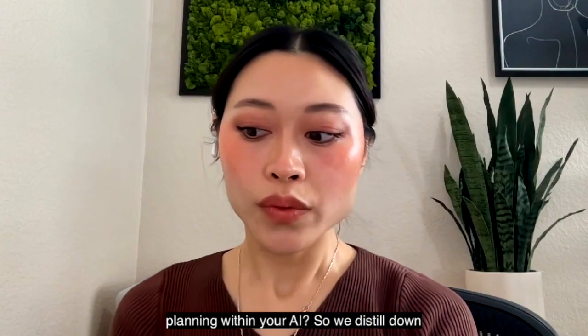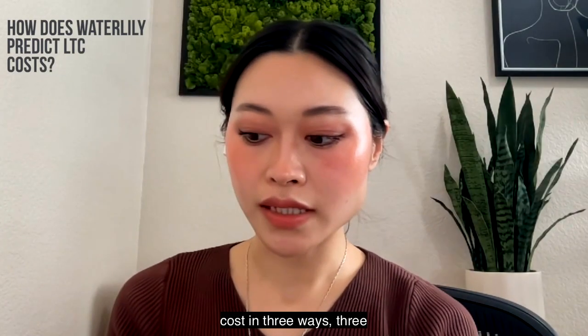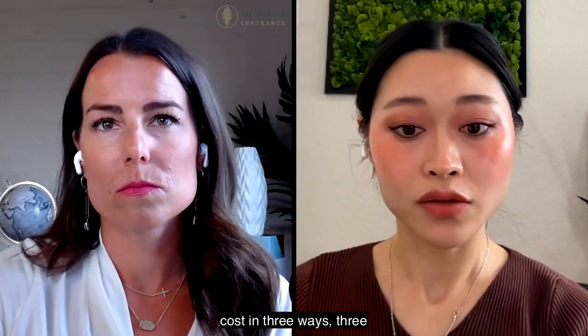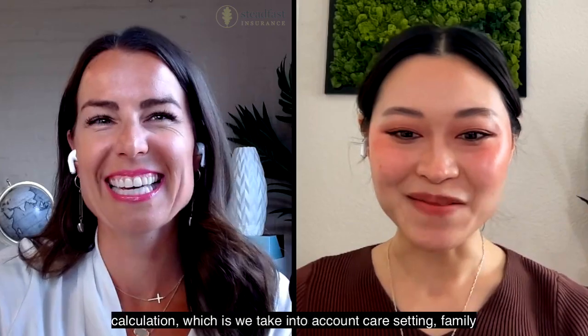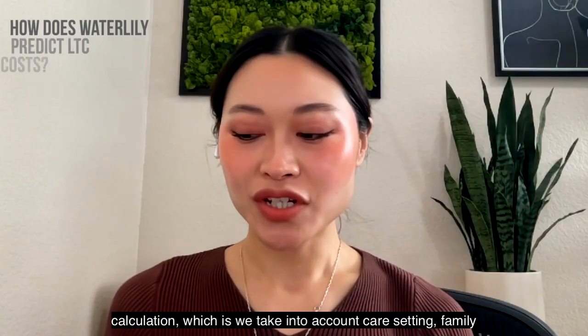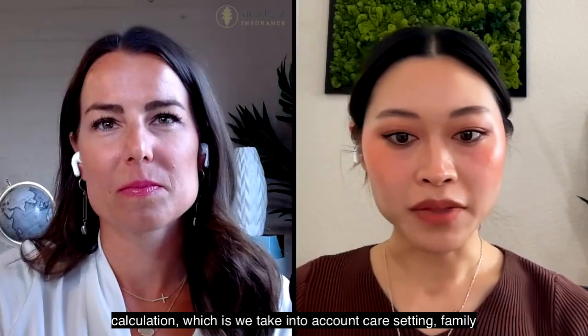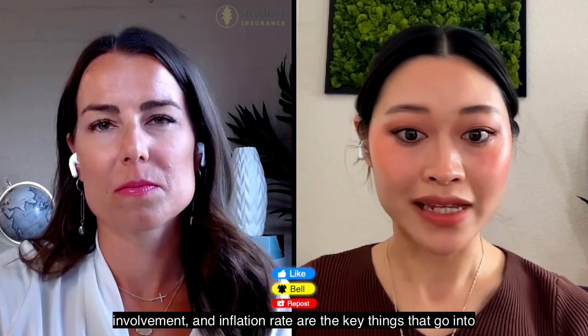Lily, tell us, how do you even predict the cost of care and what goes into that as you're planning within your AI? So we distill down cost in three simple ways, in a not so simple calculation, which is we take into account care setting, family involvement, and inflation rate are the key things that go into cost.